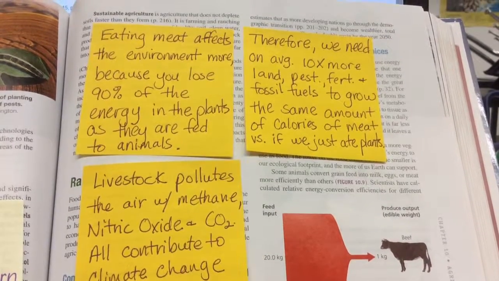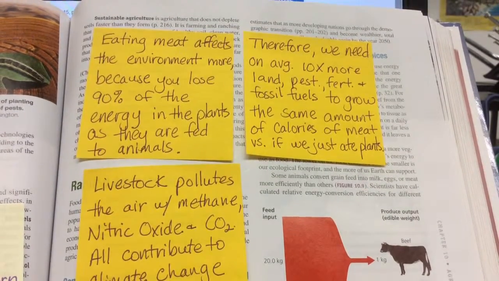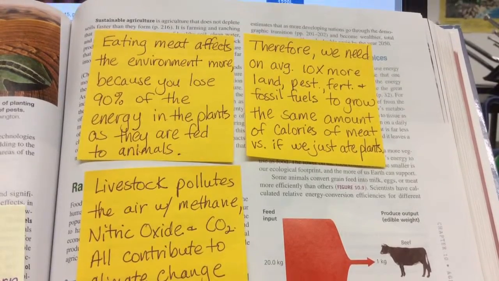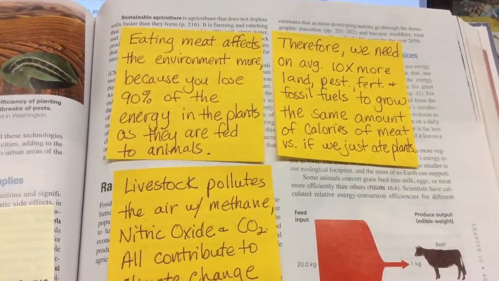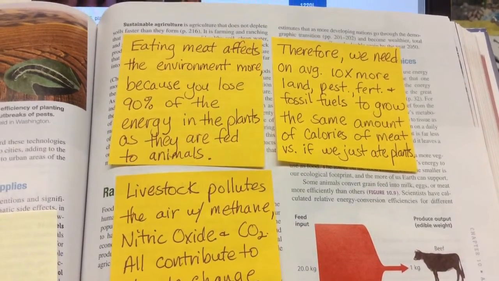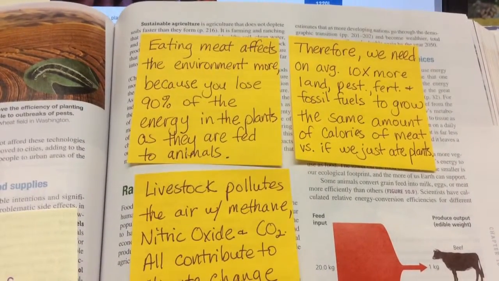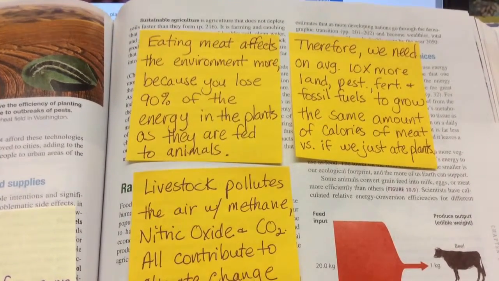Chapter 10, continuing on with page 249. So let's talk about meat. A lot of times students don't want to talk about meat because they love meat, but these are the issues that you need to know concerning meat.